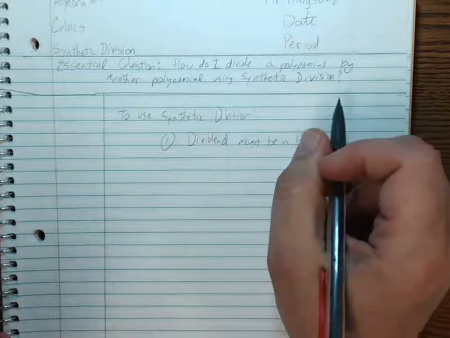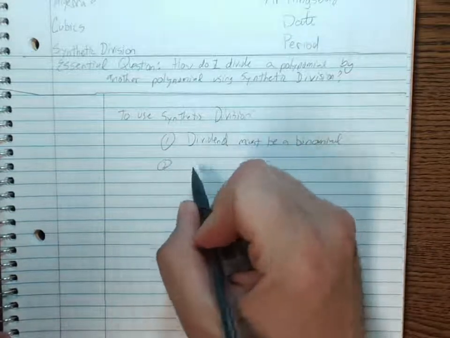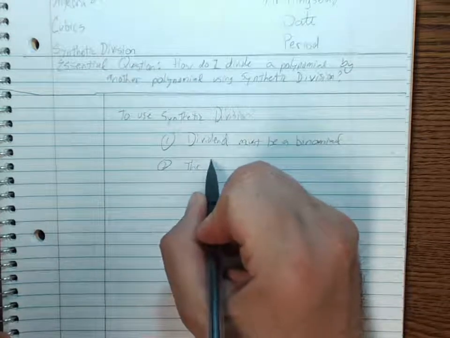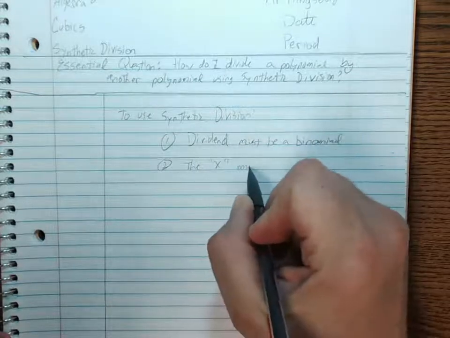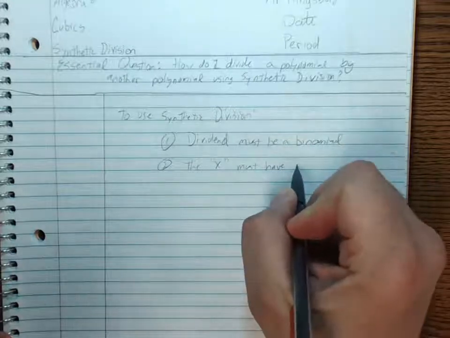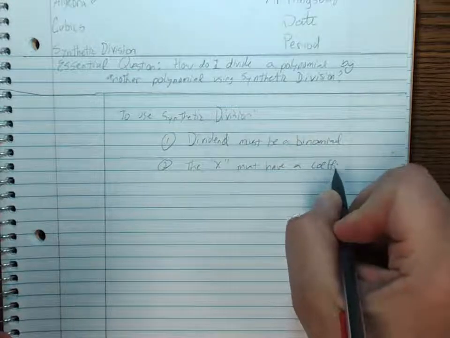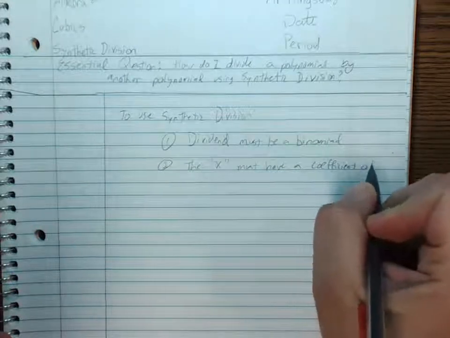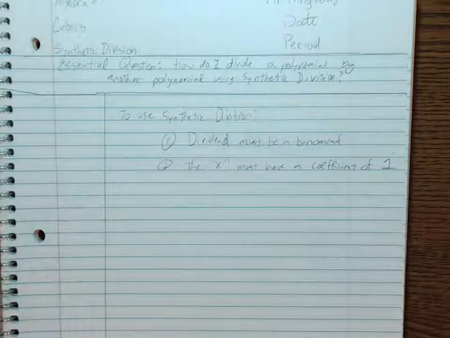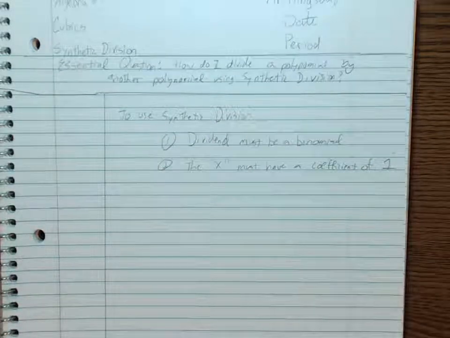That's two terms, no more, no less. And number two, the x must have a coefficient of 1. If it's anything else, we can't do it, at least for the purposes of this class.